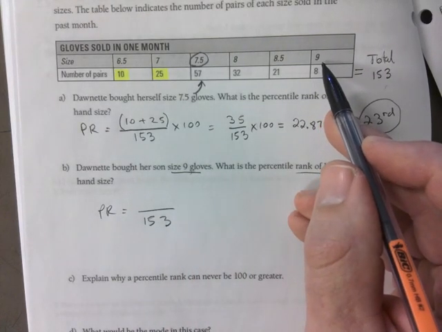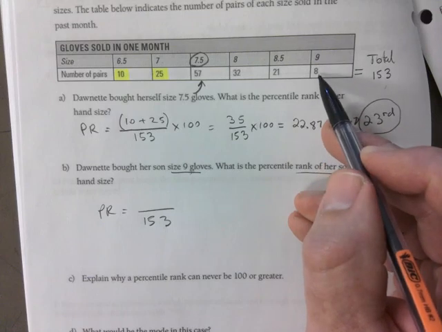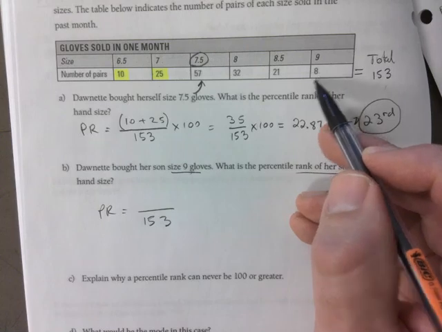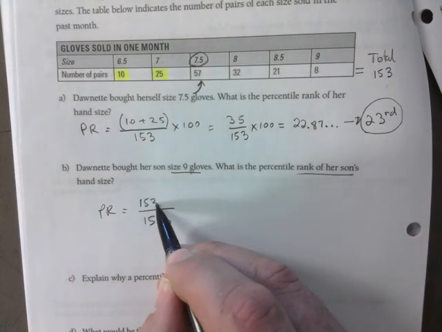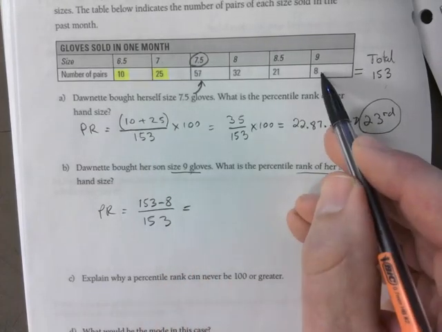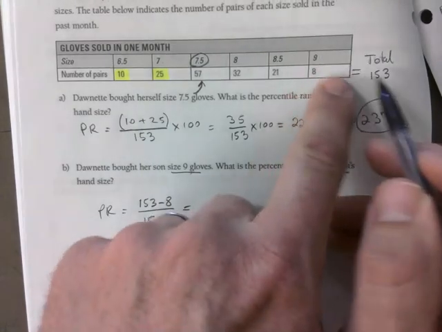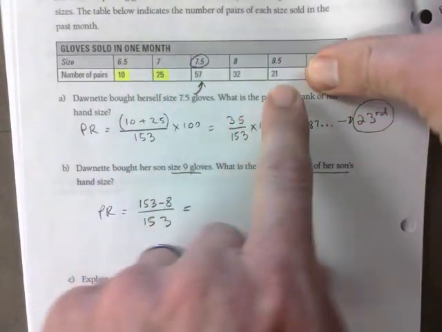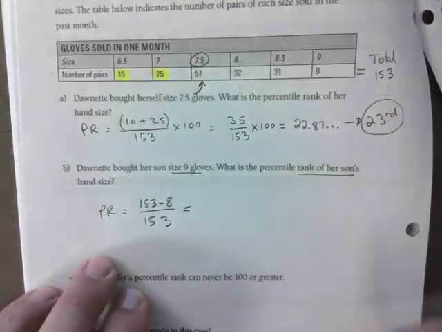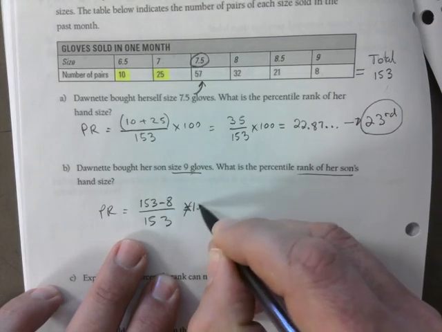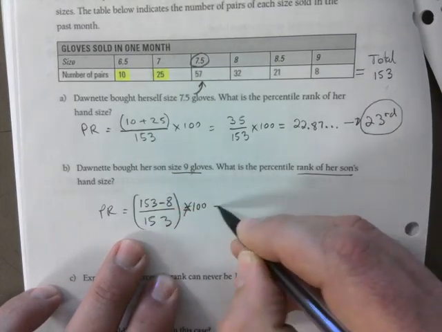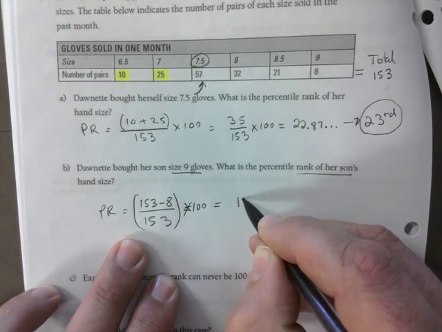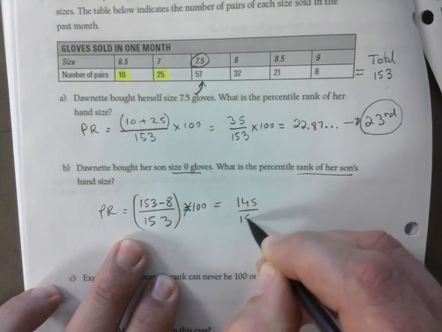Nine is right here, size 9. The easiest part would be for me 153 minus 8. You get that trick, right? Take away the 8 from 153, because then you're technically adding all of this. Sorry, times 100. I forgot to do that part. And so you end up with 145 over 153.